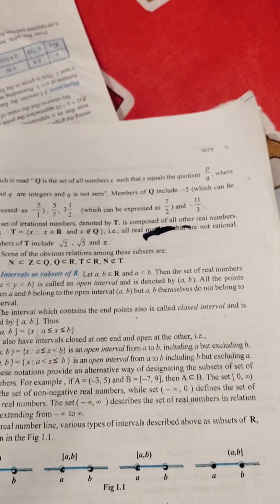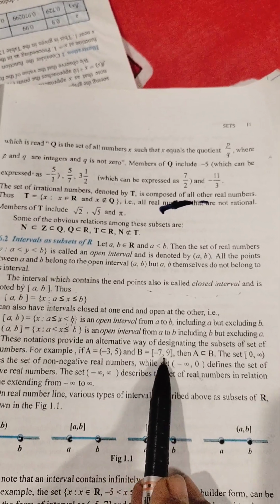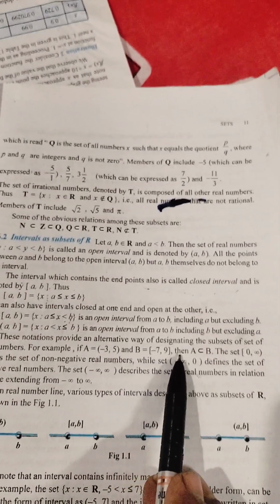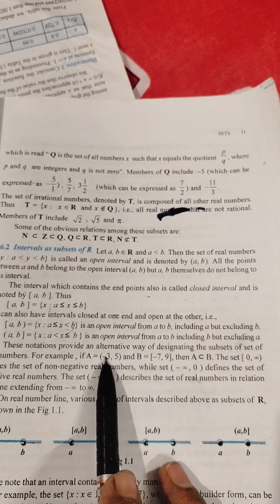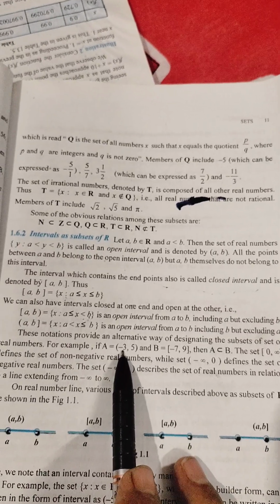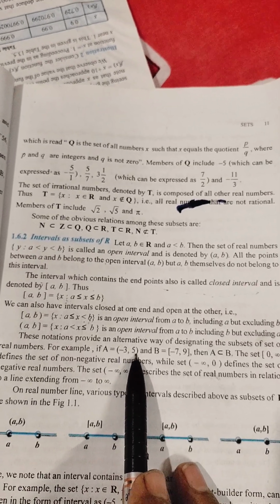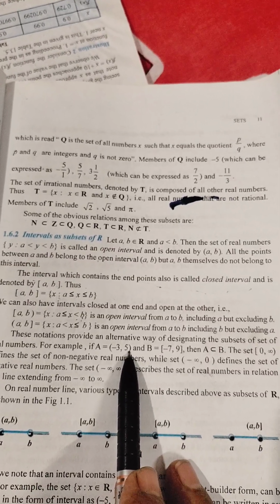For example, if A is (-3, 5) and B is (-7, 9], then A belongs to B. A means -3 and 5.